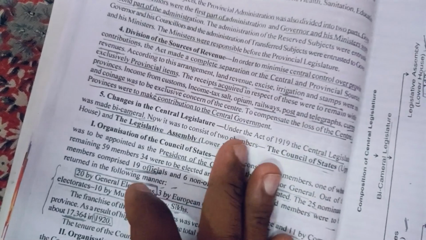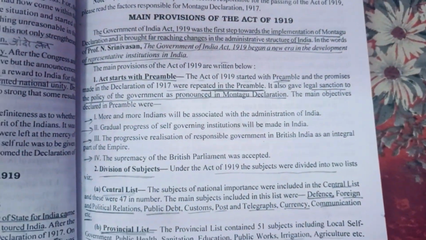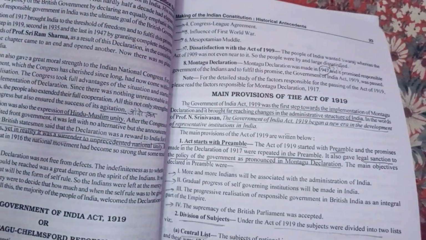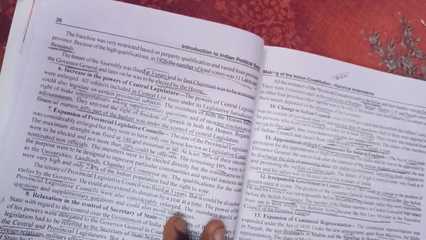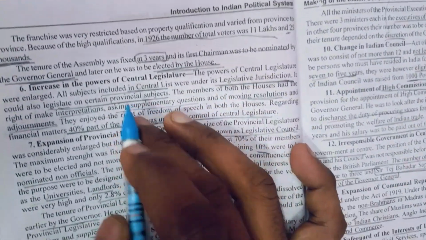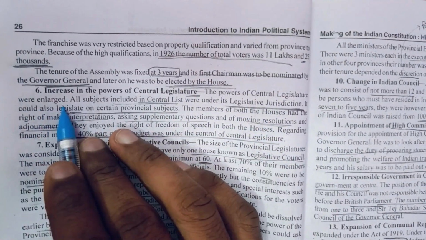Now, this was the 6th point, the changes in the legislature, and we were discussing the main provisions of the Act of 1919. So let's see the 6th provision: increase in the power of central legislature. The powers of the central legislature were enlarged.